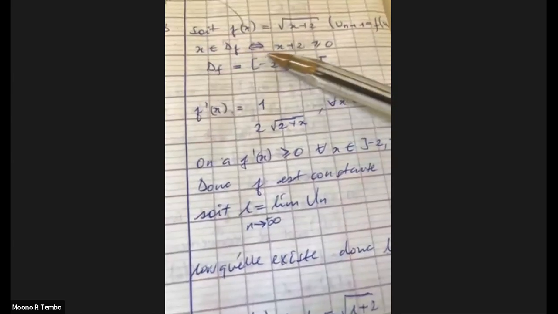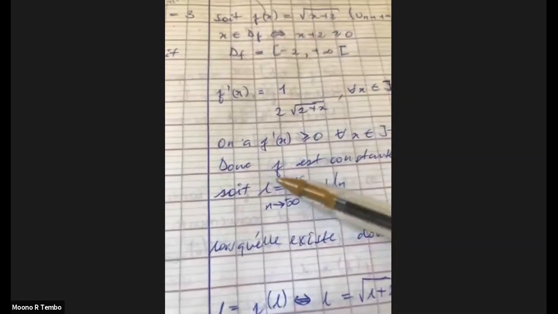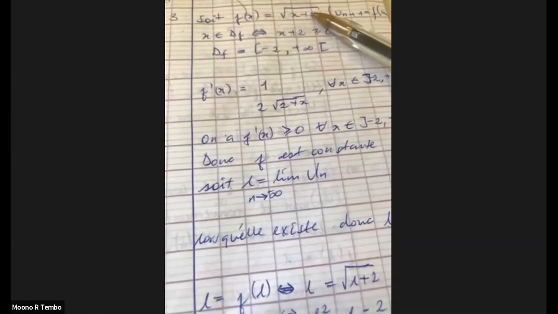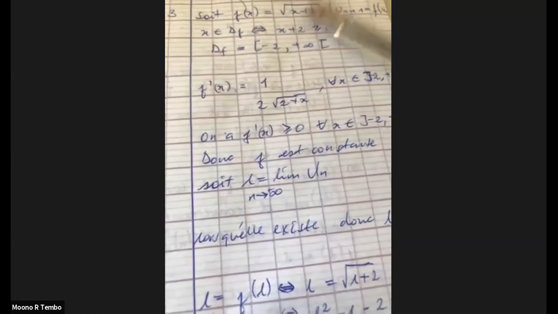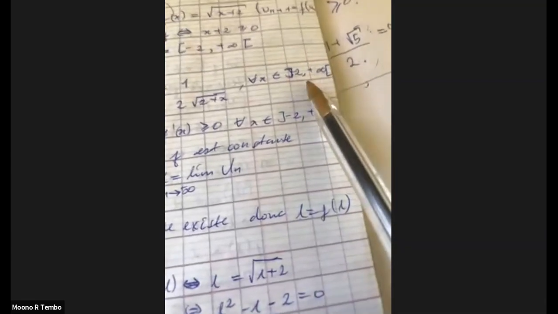I wrote there, I said x is a member of the domain of f. I wrote the main function there. I came down there. I differentiated what was in the square root there, x plus 2. So the square root of x plus 2, I differentiated that. I found the answer there. I even found my interval there. And then from there, I know how to explain this interval.